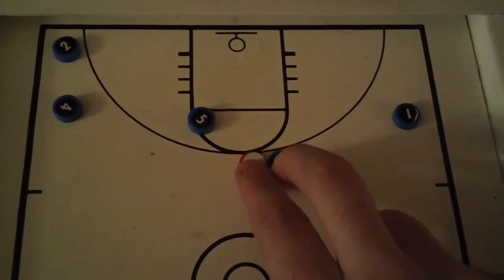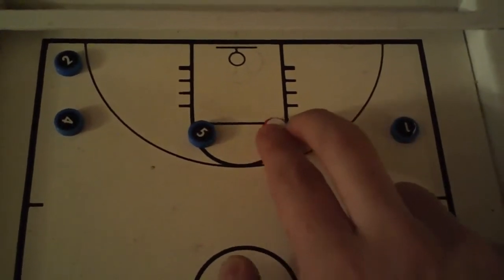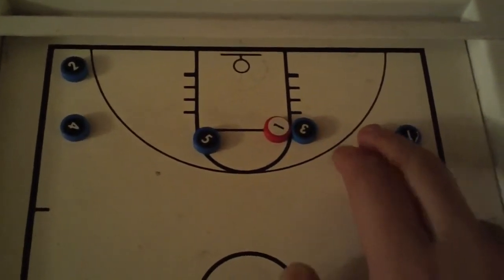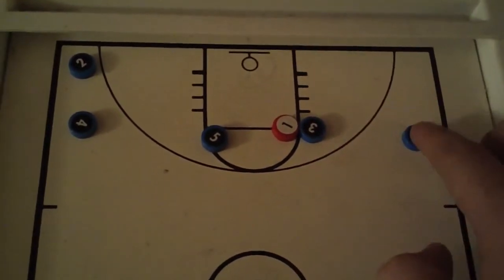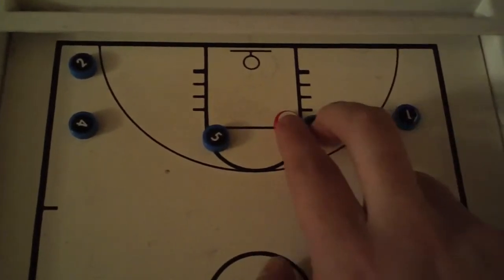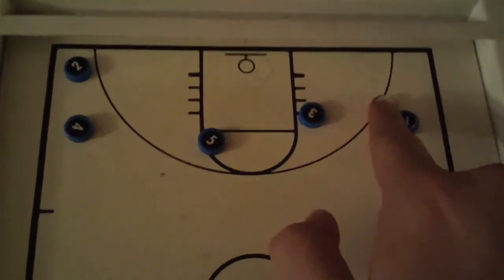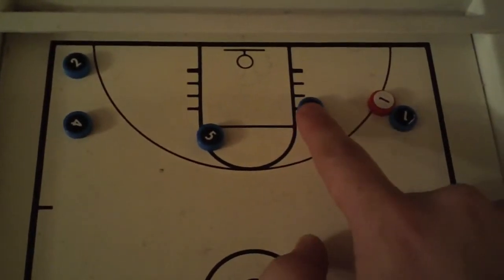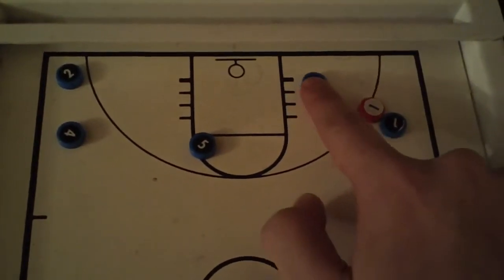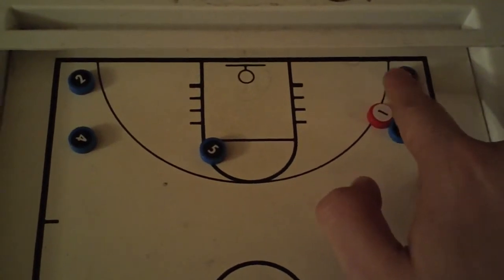Now, when 3 looks to execute the drive and kick, he's attacking this lane line very hard. It's possible that 1's man can slide over and look to disrupt his dribble drive. If that's the case, 3 should be able to hit 1 for a wide open jump shot. 3, after he gets rid of the ball to 1, is going to continue over here to the corner.